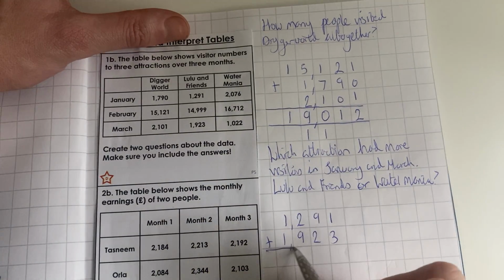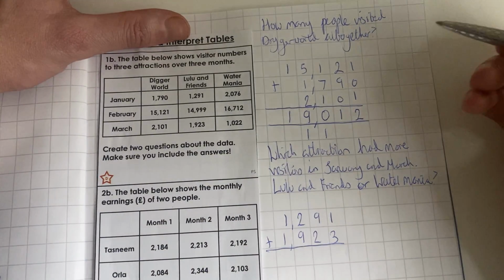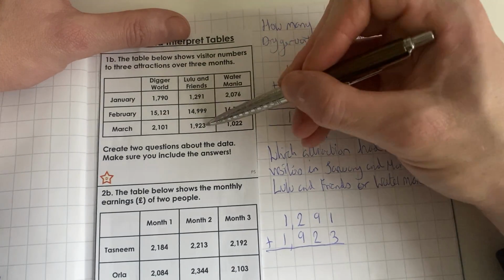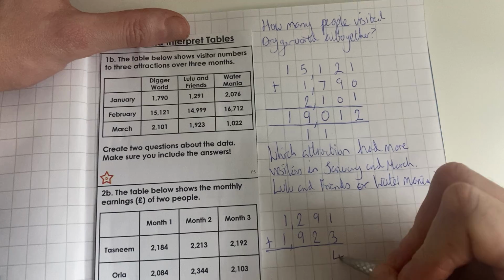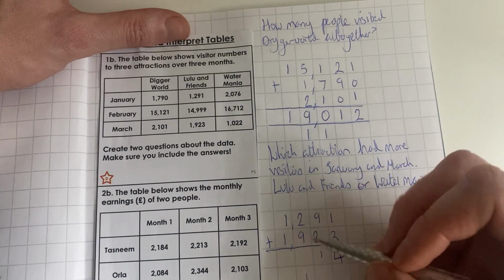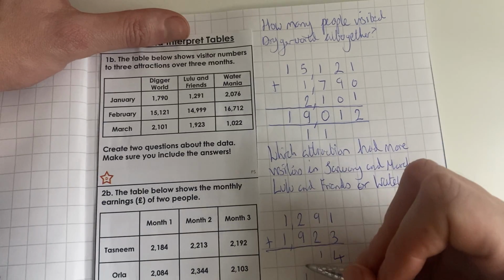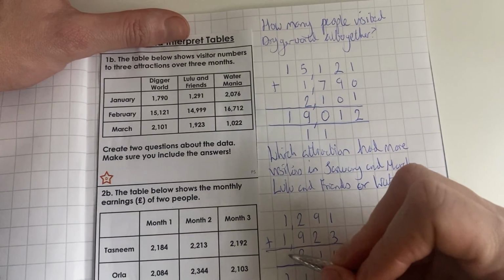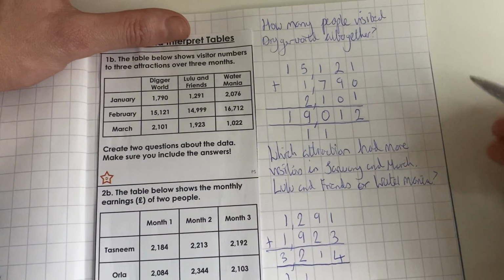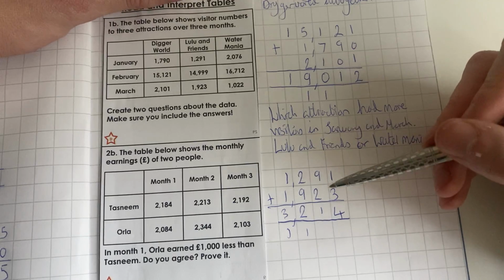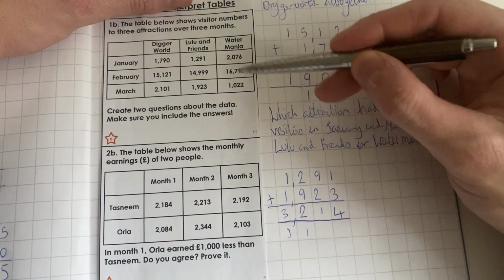So we've got 1,291 plus 1,923, because these figures are Lulu and Friends and are in January and March. So 1 plus 3 is 4, 9 plus 2 is 11, 9 plus 2 is 11, plus 1 equals 12. And then 1 plus 1 plus 1 equals 3. So we've done one calculation. We need to do a second calculation, and we need to add these 2 numbers together.